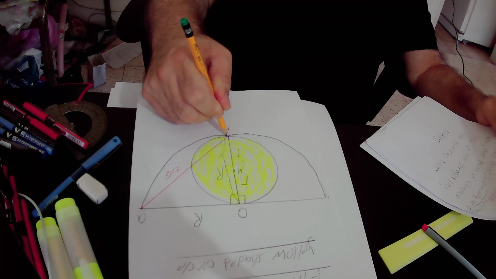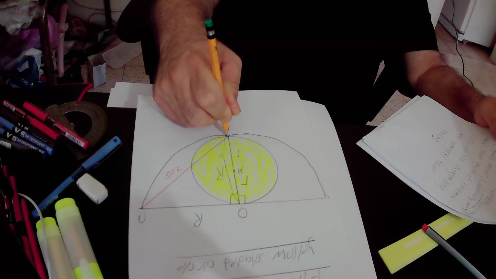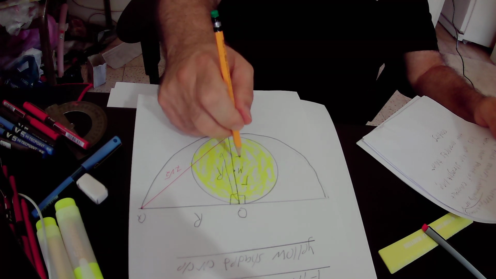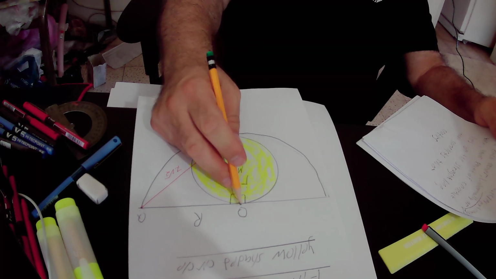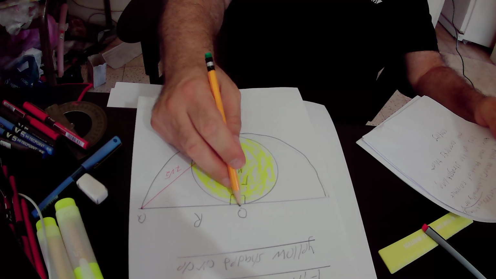So point P lies on the same line as the line segment MO that actually connects their centers together.